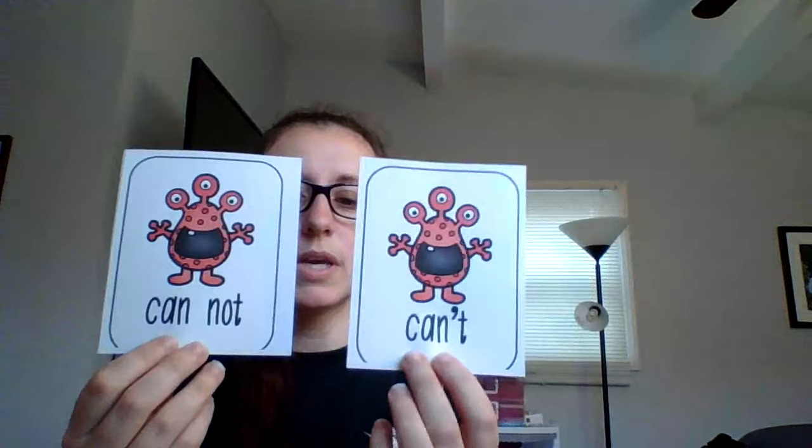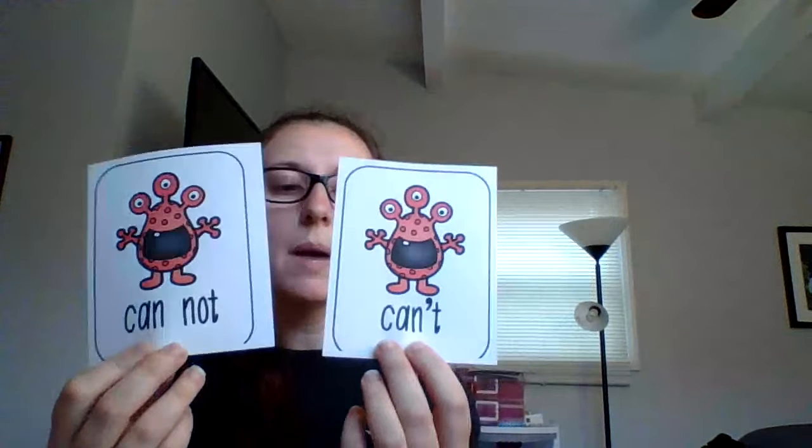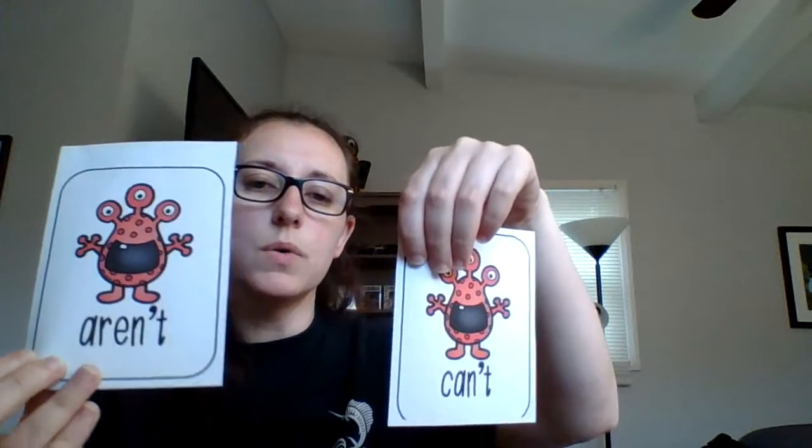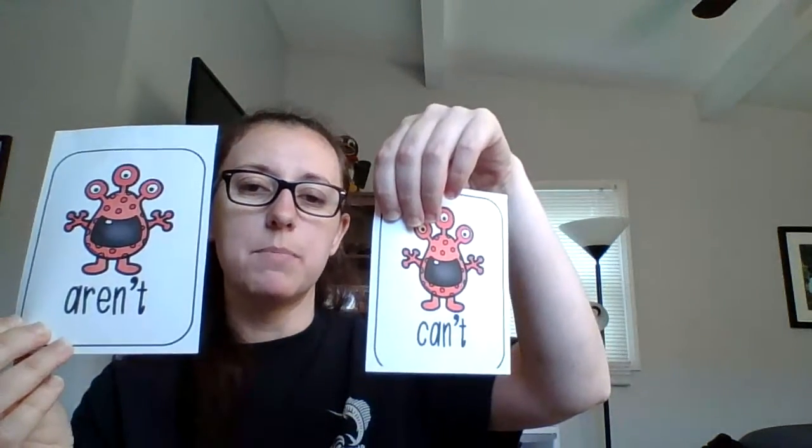And last we have cannot. We push it together, we drop one N and an O. So whenever there's not, if the first word does not have another N, you're not going to drop the N. But because this one does, we only need one N, and we're going to drop the N and the O. But as you saw in aren't, they got rid of the O in the word not for both of them and put an apostrophe.